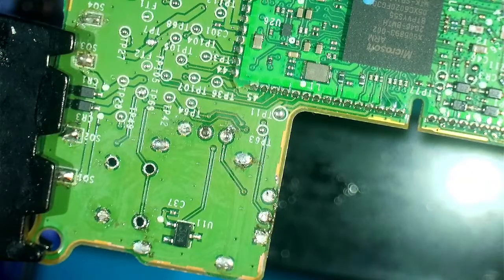I've been tempted to invest in some better soldering tips, like some higher quality ones, but until I learn to care for them properly, it's probably not the best idea. So that's why I got some cheap ones for now.